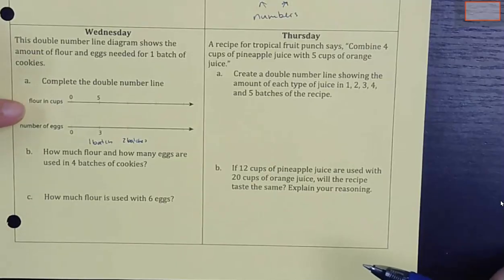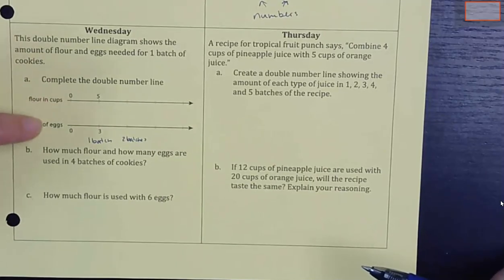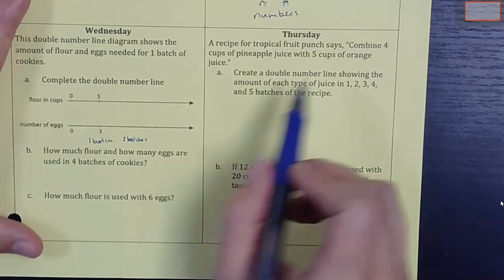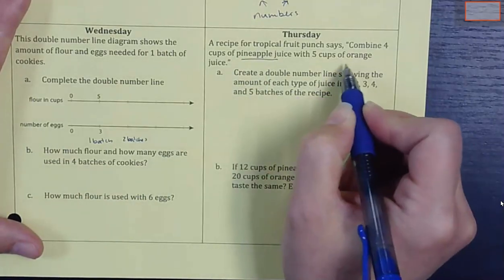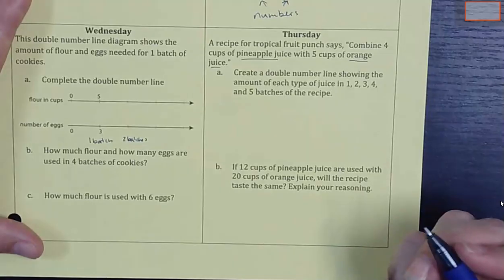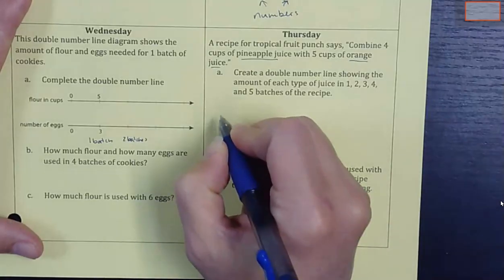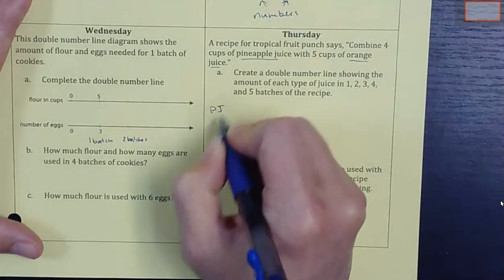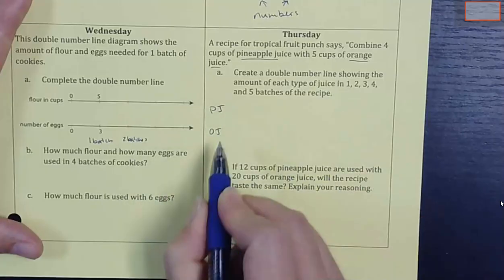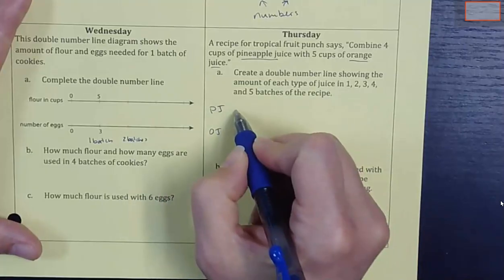So here's your example of a double number line. Remember, it's got your labels, so you need to do that first. We're going to have pineapple juice and orange juice will be your labels. Because it's short, I'm just going to do pineapple juice and orange juice, kind of shorten it because we don't have a lot of space on these little homeworks.